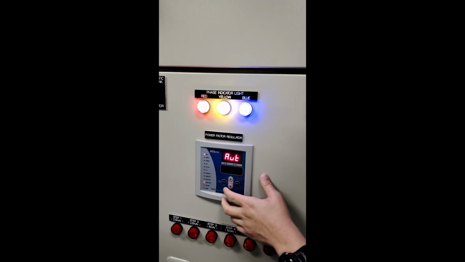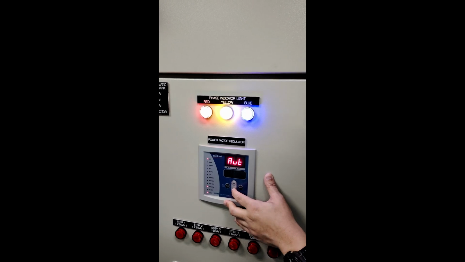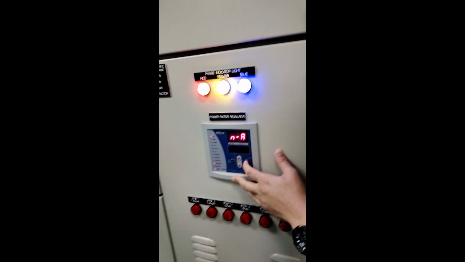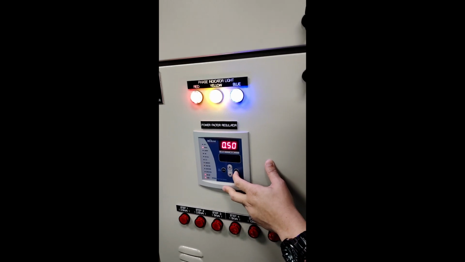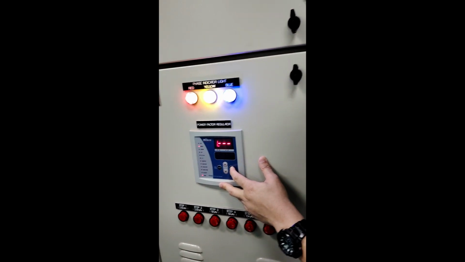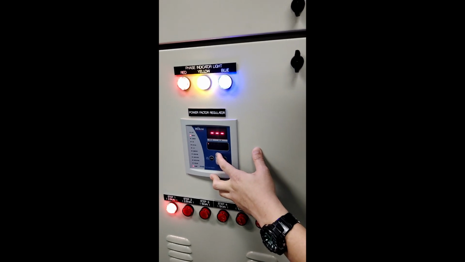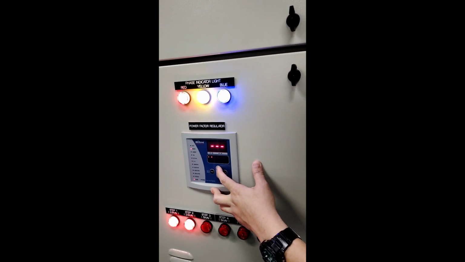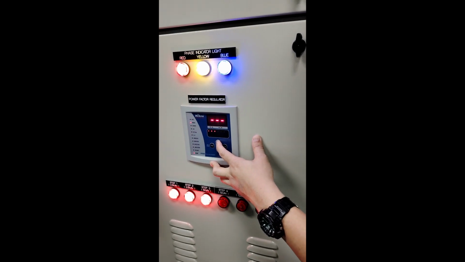Let's say we have it on the manual. So how do we want to do manual? This is under manual mode.